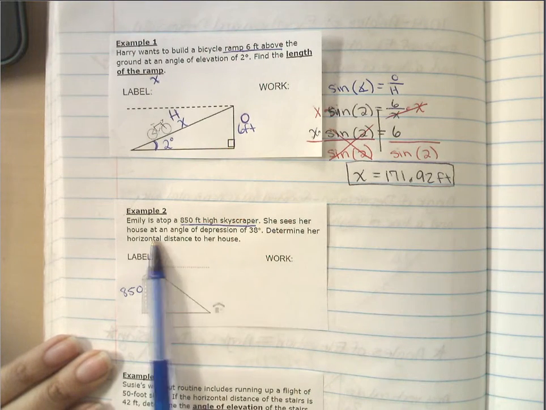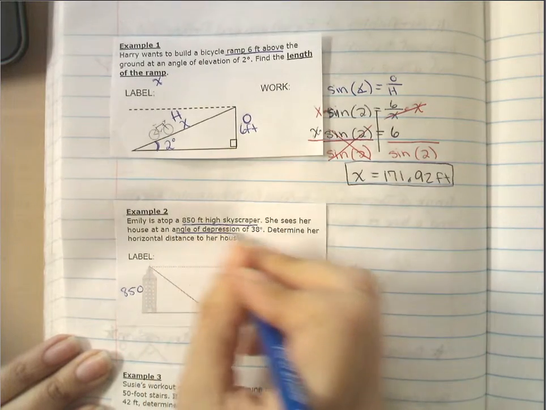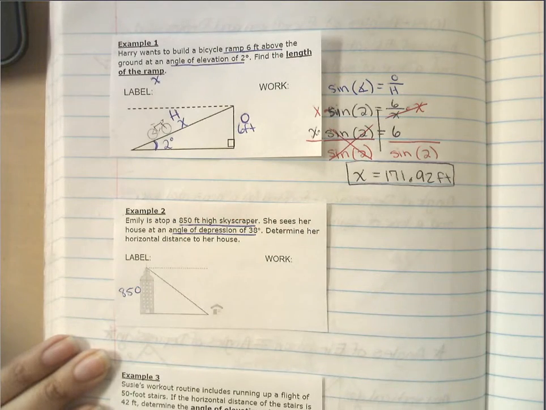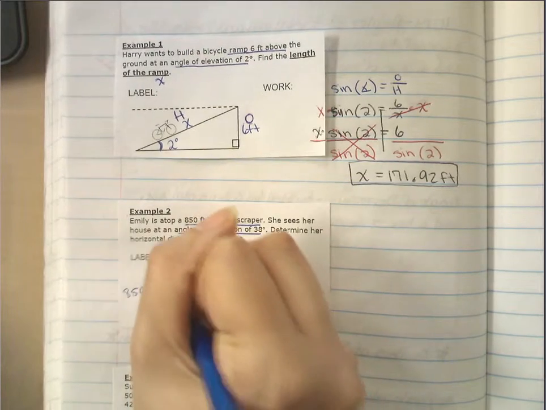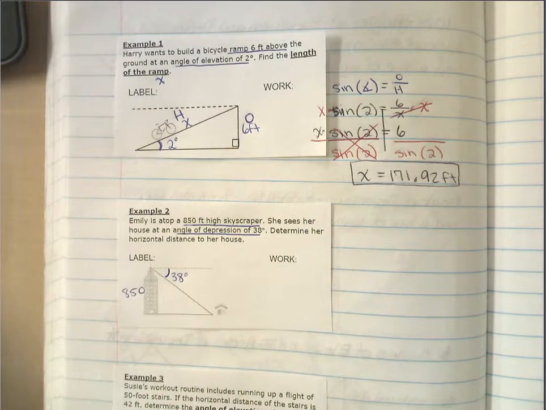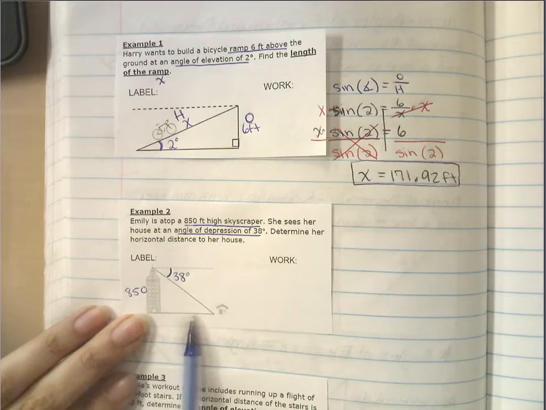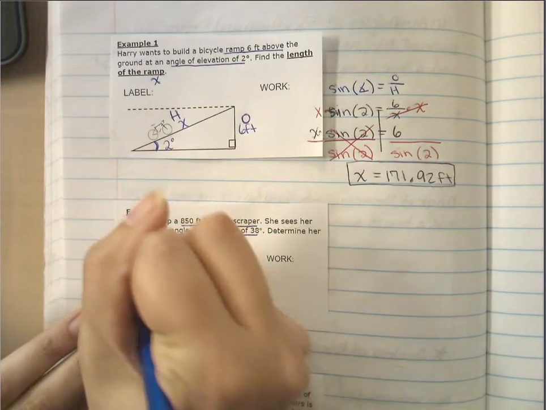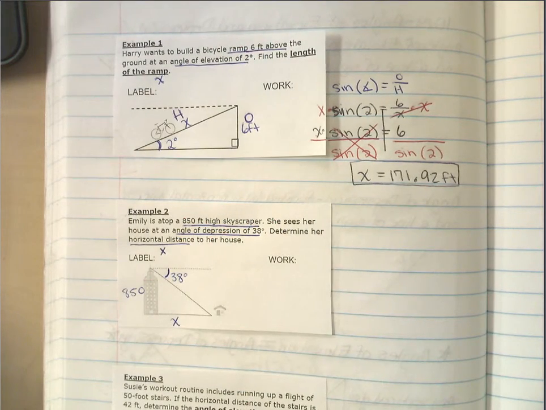Then it says she sees her house at an angle of depression of 38. On the previous example I had angle of elevation, now it's angle of depression. So my angle of depression is going to be from the top looking down, and it's going to be outside, so it's going to be this angle. It's 38 degrees. And they want me to find out the horizontal distance. So horizontal, that's the bottom of my triangle, so that's where my x goes. Horizontal distance, that's my x.